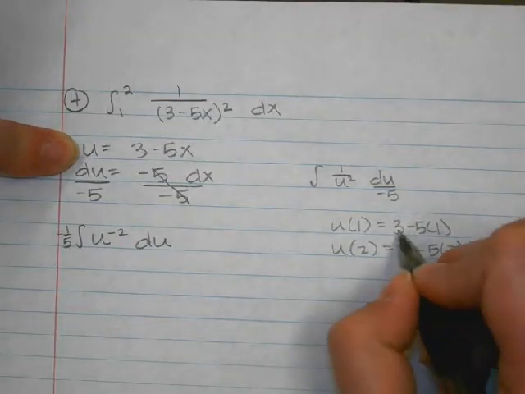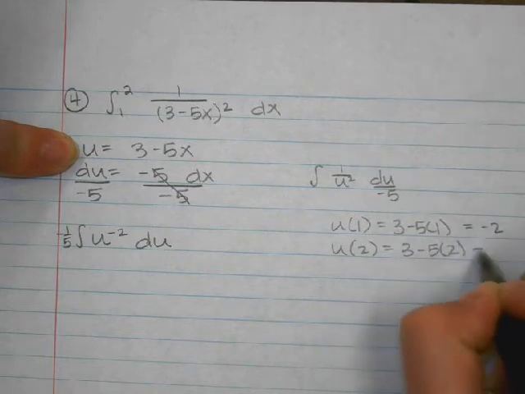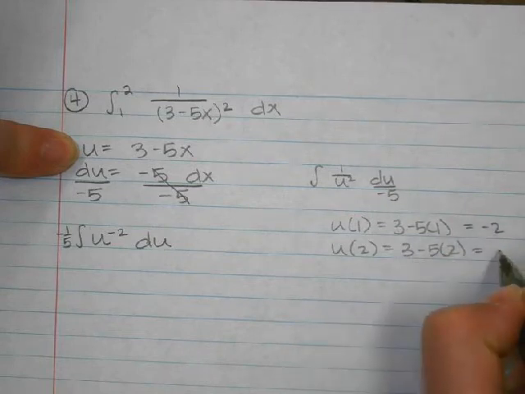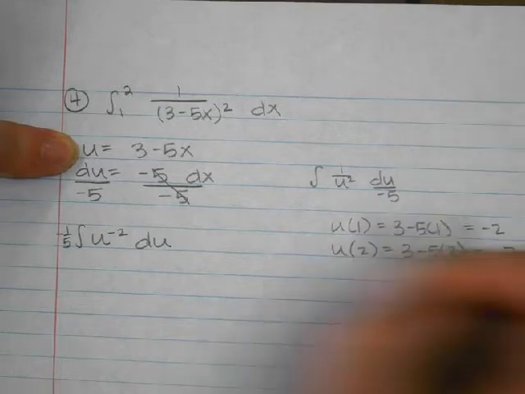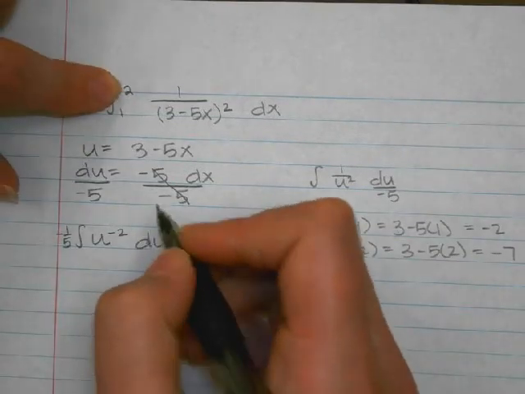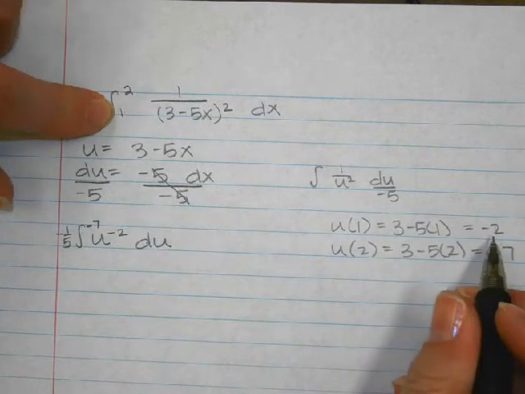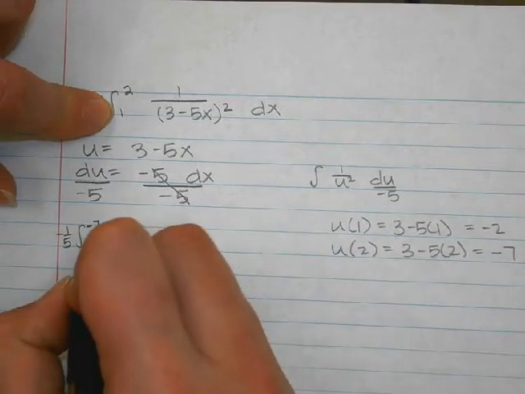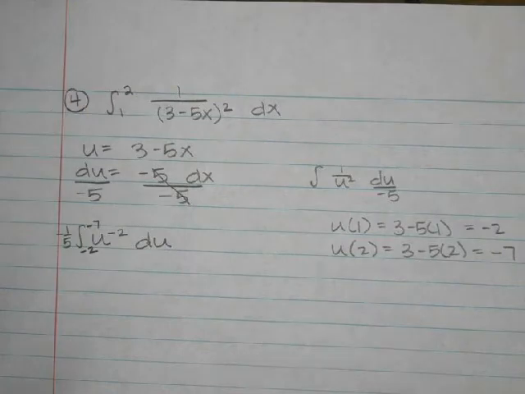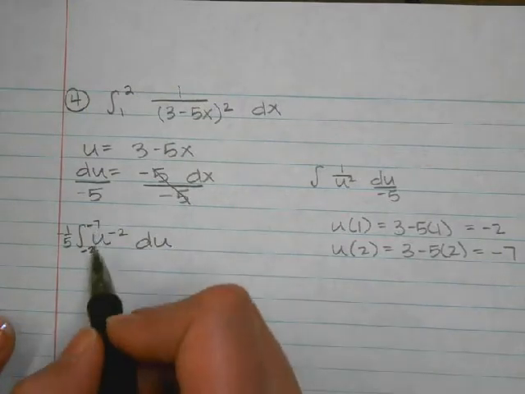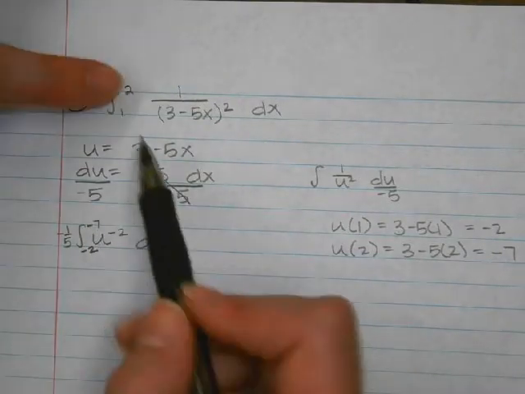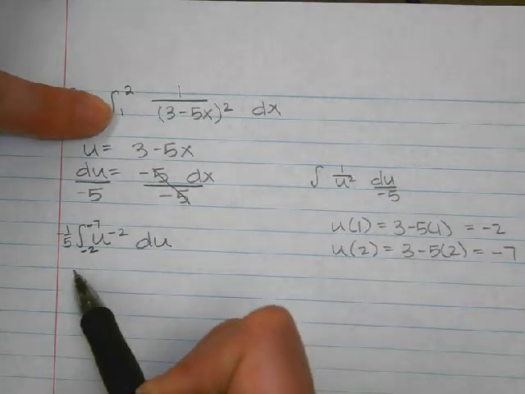So we have 3 minus 5 is -2, 3 minus 10 is -7, and so the 2 was on top, and so the -7 is going to go on top. The 1 was on bottom, so the -2 is going to go on bottom. So when we rewrite these, we don't care which is smaller, which is bigger. We're replacing them exactly where they belong.